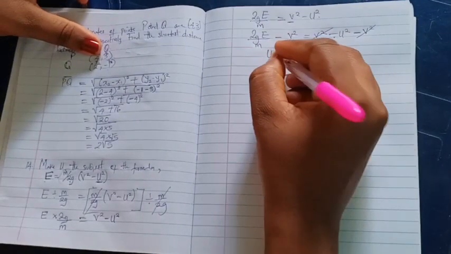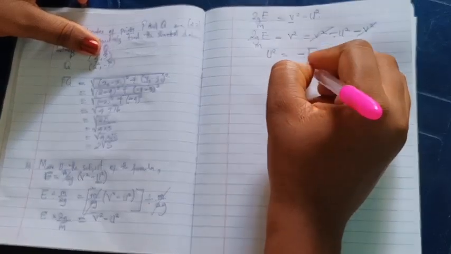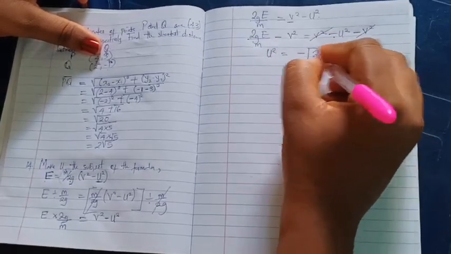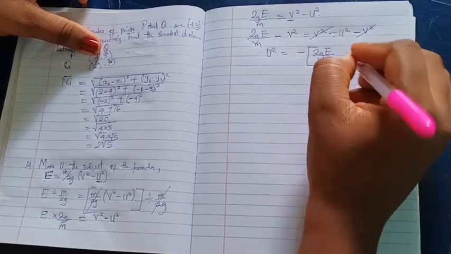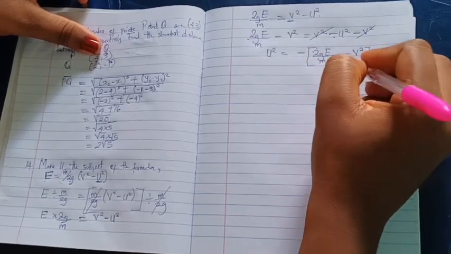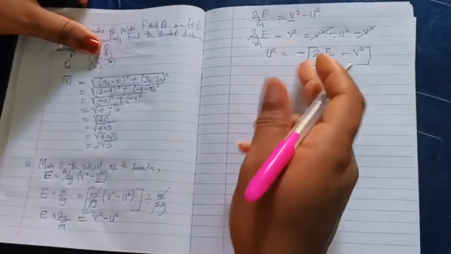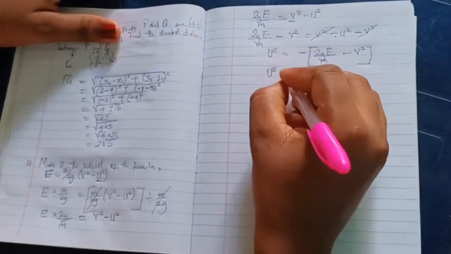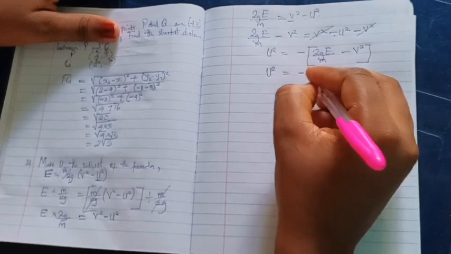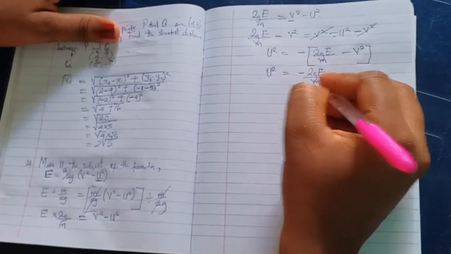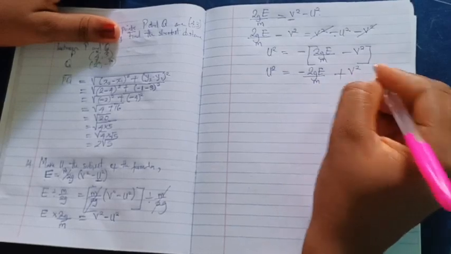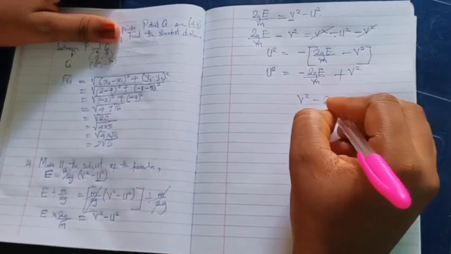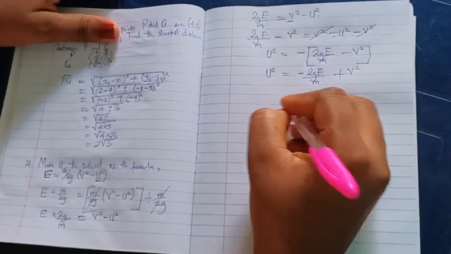So let's use the latter, which is u square will now equal the negative of all of this. So we have 2gE over m minus v square, right? Do you understand? So we eliminated this from this side, and this one automatically carries the minus. You might either separate this, open the bracket, or leave it like that. But let's open the bracket so that we can have it simpler. So you have u square equals minus 2gE over m. This one automatically becomes positive, right? v square. So we can write it as v square minus 2gE over m.